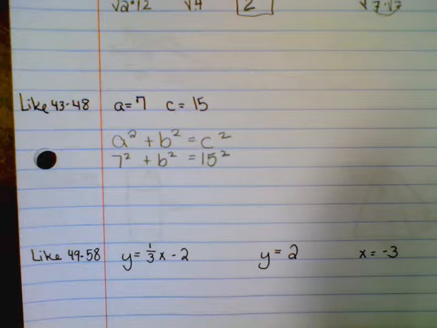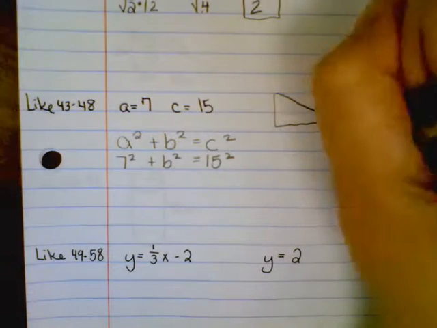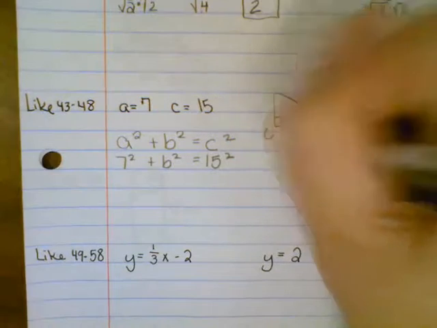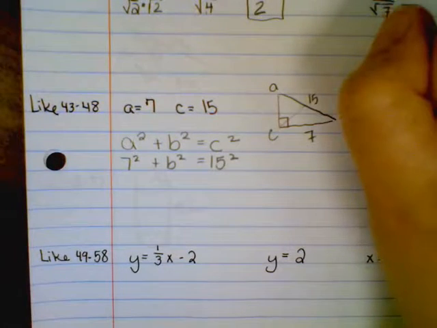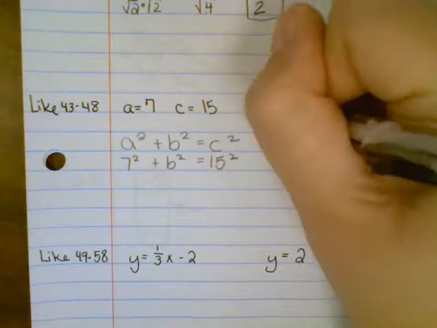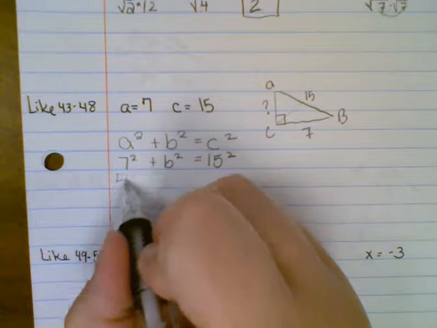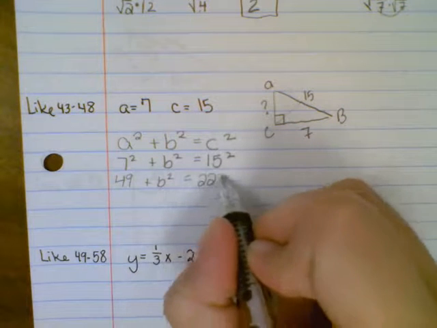So remember, in the Pythagorean theorem, these numbers represent sides of a right triangle. And c is always your hypotenuse. So this would be angle C. So if this is a, it's 7, and then that would be b. So this is side b that we're trying to find. Okay, so anyways, square your numbers. So we have 49 plus b squared equals 225.